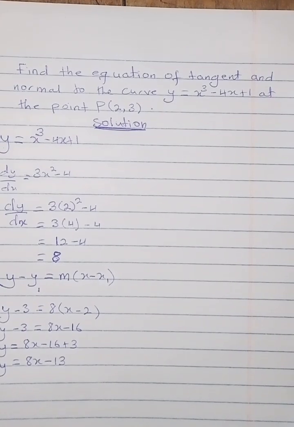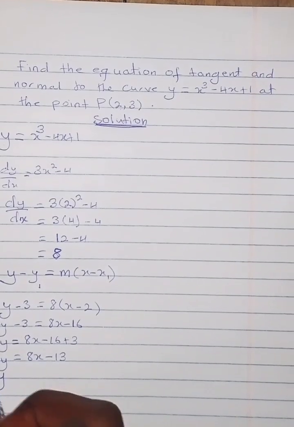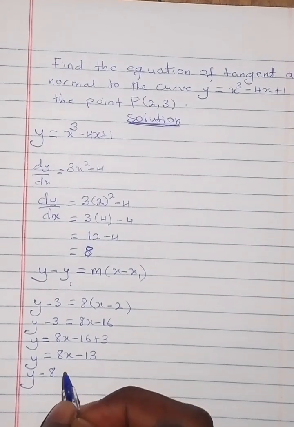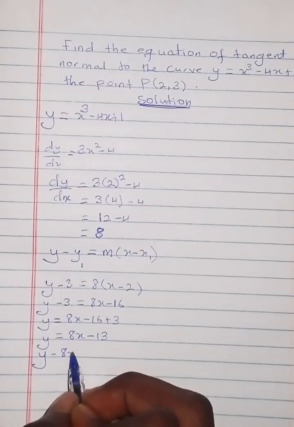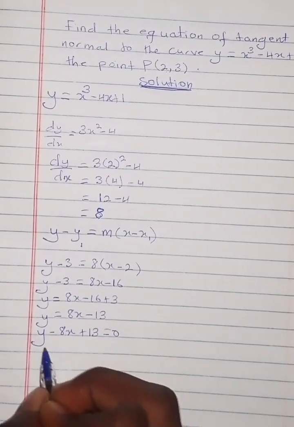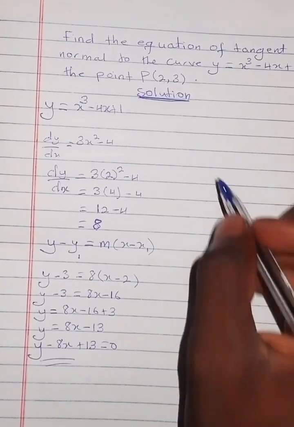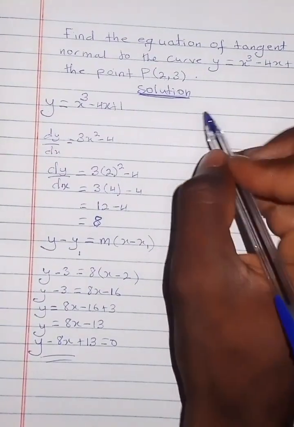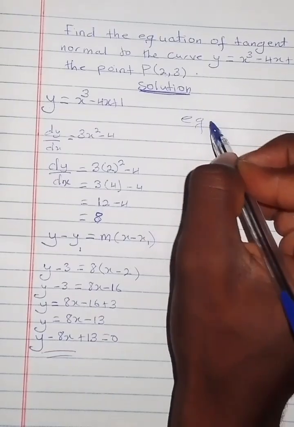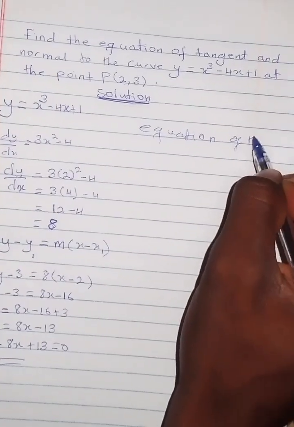So this is the equation of the tangent, or you can leave it in the form y minus 8x plus 13 is equal to 0. Now this is the equation of the tangent. Now let's find the equation of the normal.